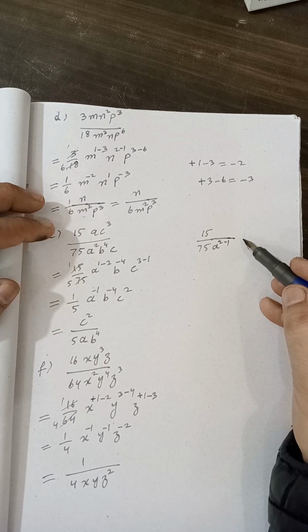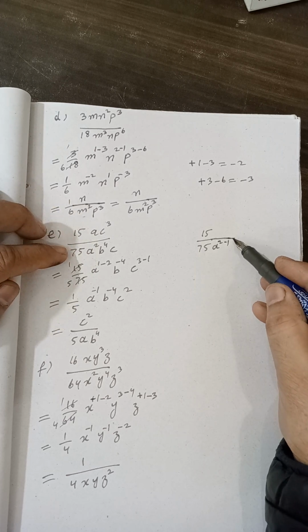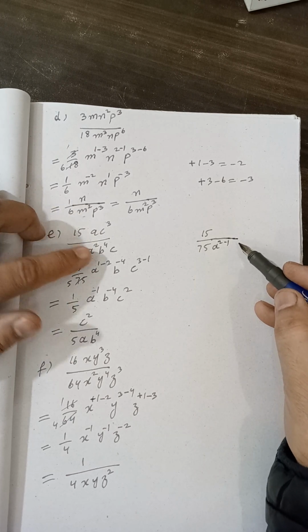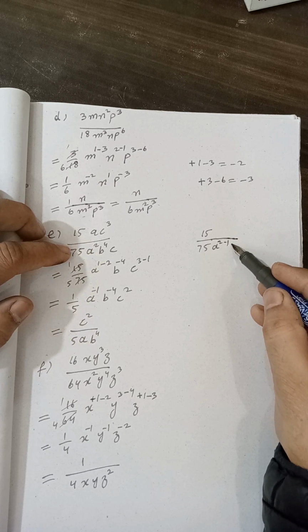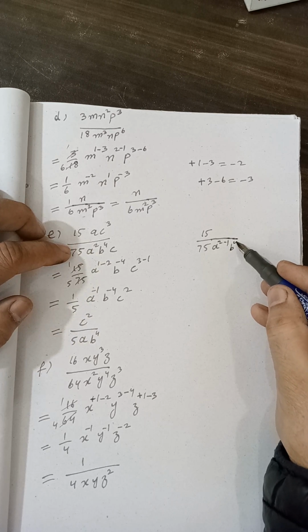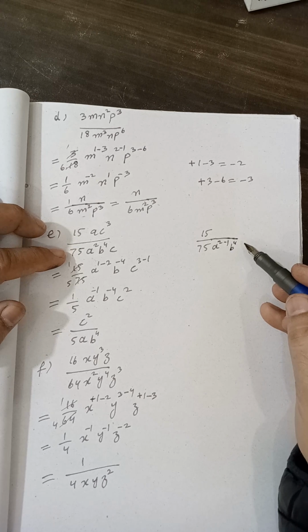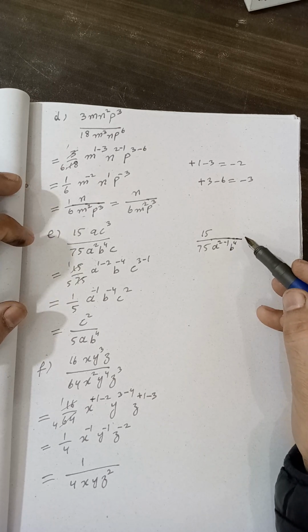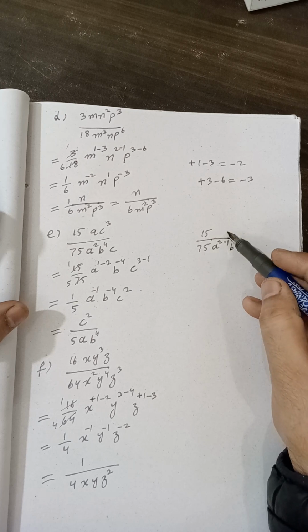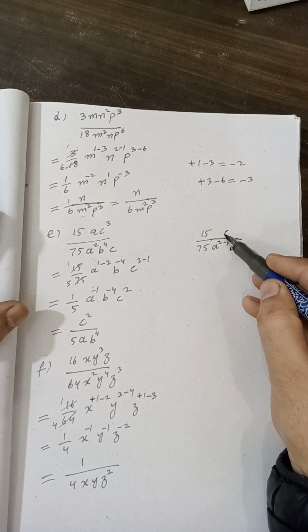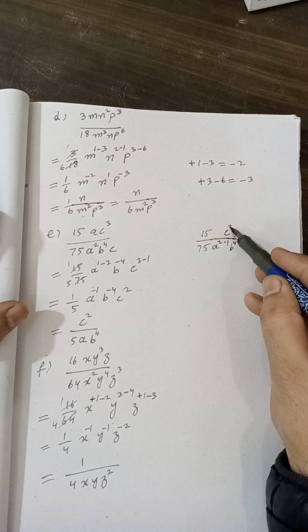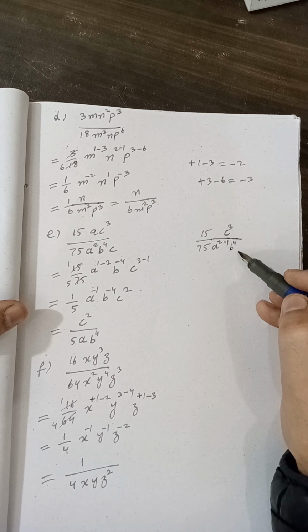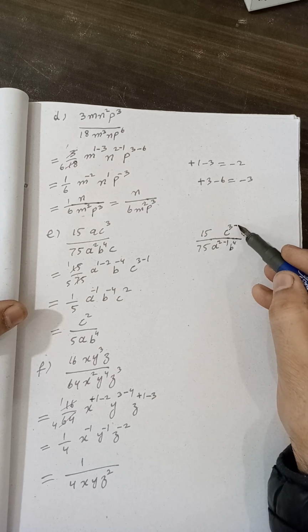And for B, because B has bigger degree in the numerator, you will keep it as such in the denominator. And for C, you will see that there is bigger degree in the numerator, so you will carry the smaller degree from the numerator to the denominator. It will become minus 1 here.